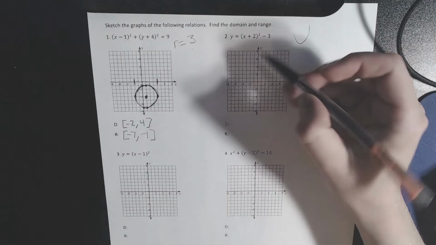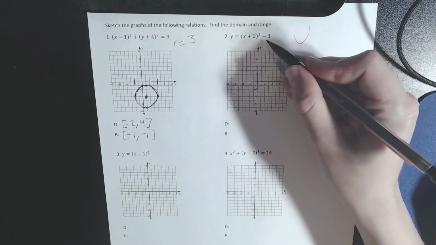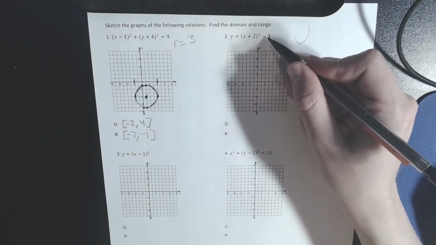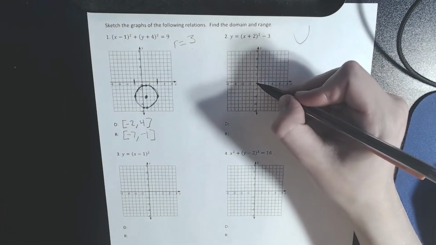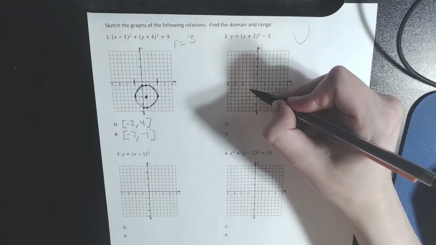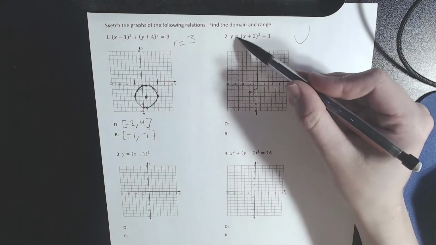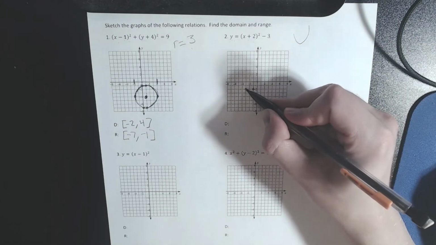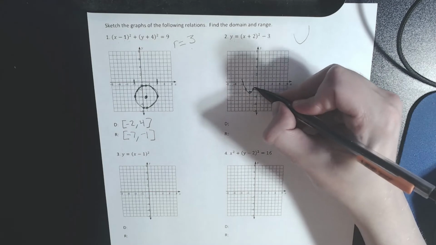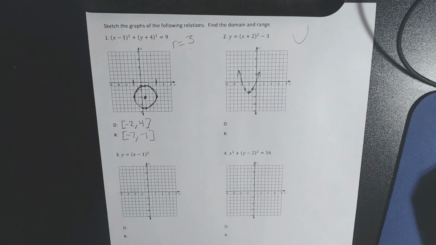Okay, this number right here tells us we go left 2. We do the opposite of that one. But notice this one isn't next to the y, so we do exactly what it is. We go left 2 and then down 3. So left 2 and down 3: 1, 2, 3. That's where the vertex of our new parabola is. And since there's nothing out in front, it just goes over 1, up 1, over 1, up 1 on both sides, like so. And that's kind of our U shape.